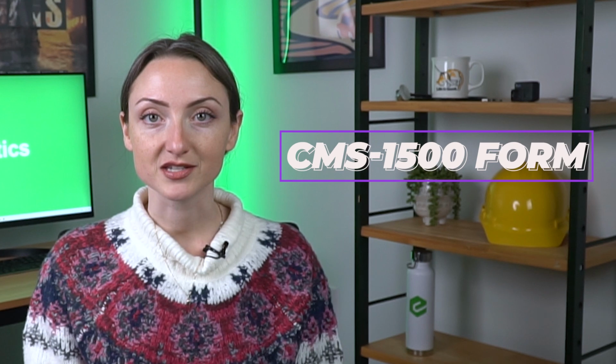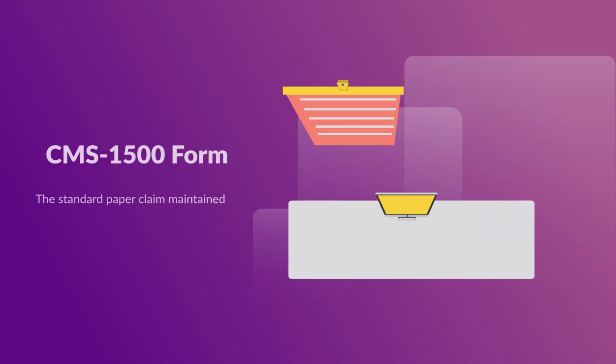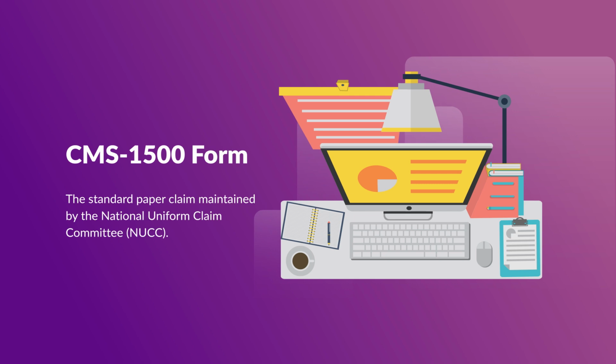So it only makes sense to avoid any problems by educating you and your staff on the proper way to submit these forms. Today we are going to focus on the CMS 1500 form. So what is the CMS 1500 form? This form is a standard paper claim maintained by the National Uniform Claim Committee, or the NUCC.